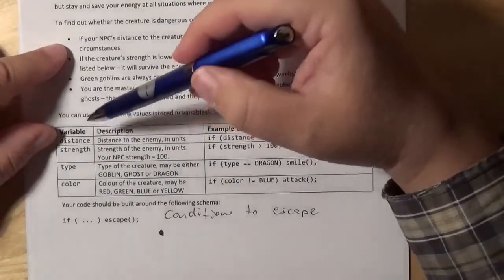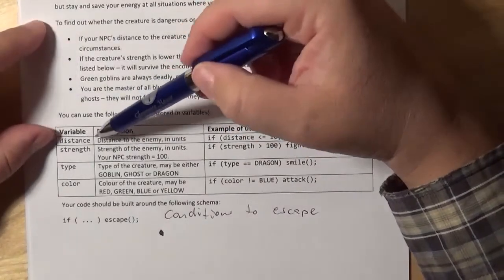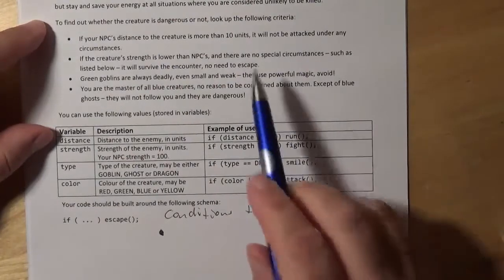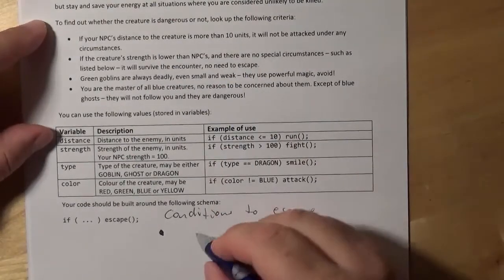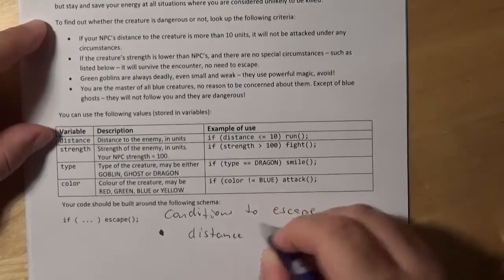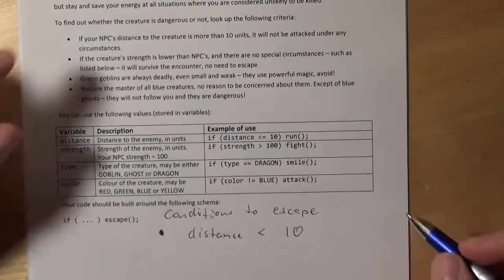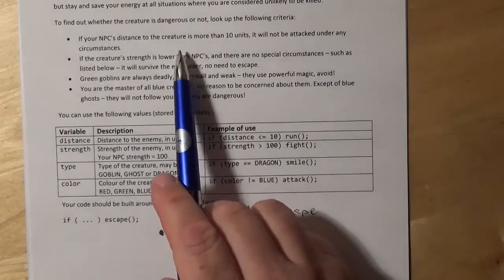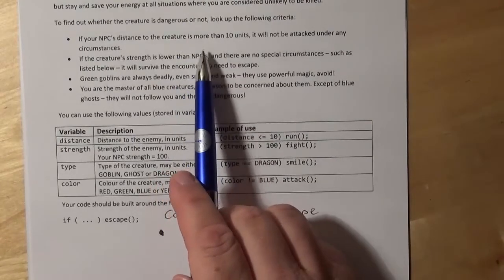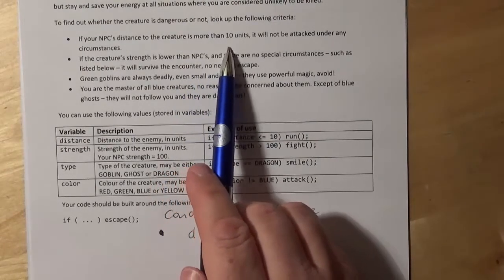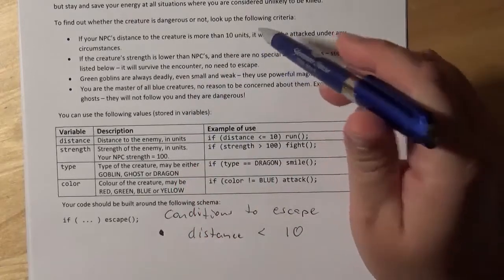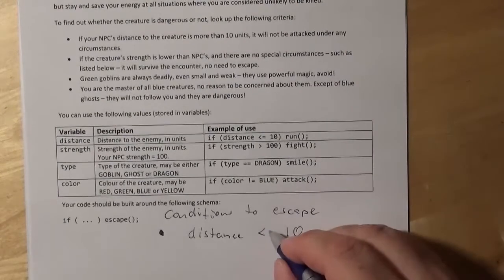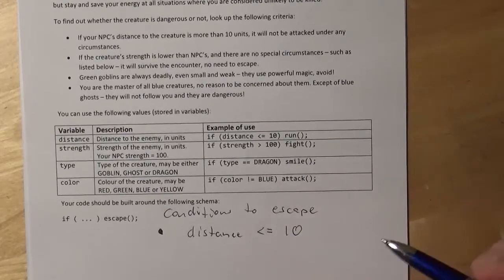The distance can be found in one of the variables. It's simply called distance. So we should escape if this distance is less than 10 units. Is it alright already? I'm not sure, because if the distance is exactly 10 units, it cannot be said that it is more than 10 units. So actually at exactly 10 units we should also escape. So rather than less than 10, it should be less or equal 10.